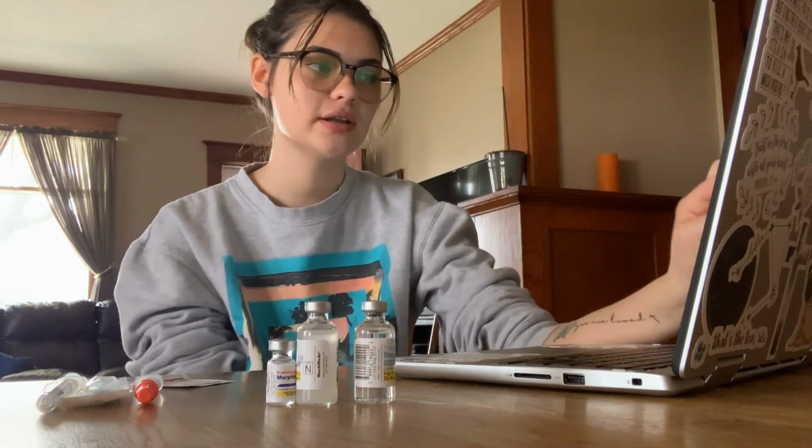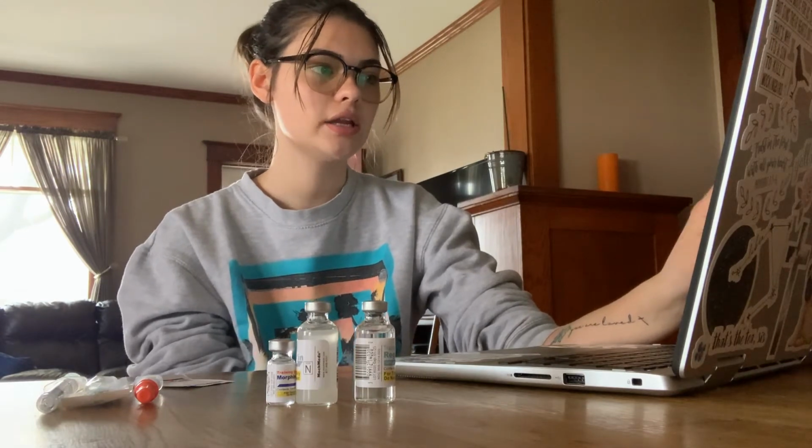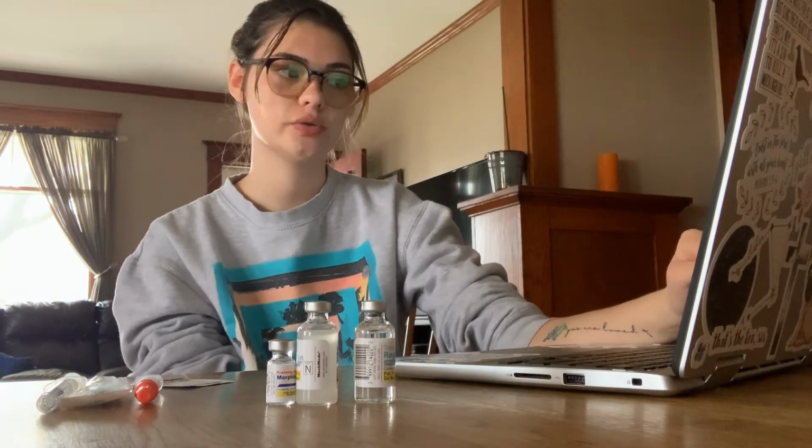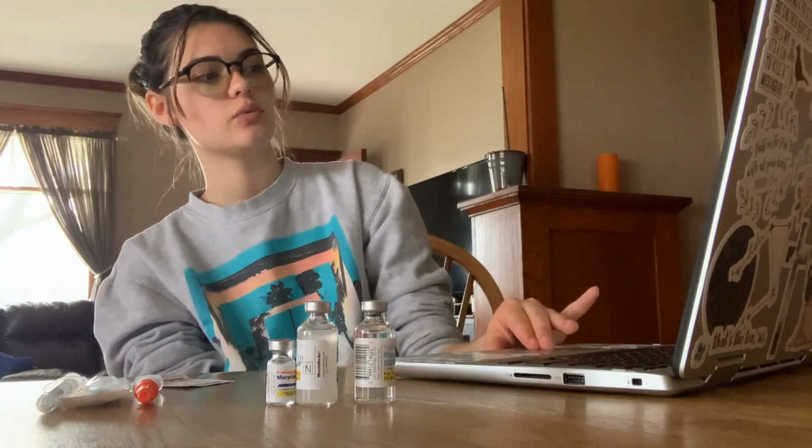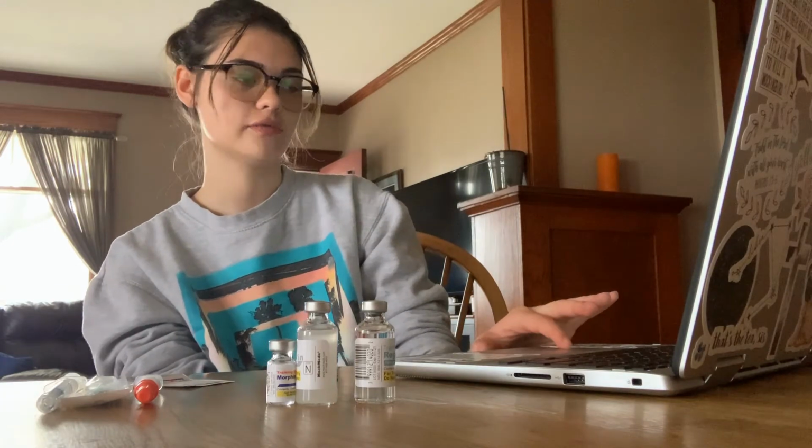And the patient's glucose was 180. So based on the sliding scale ordered by the doctor, any glucose level from 161 to 180 is going to be 4 units of regular insulin. So with that 8 units of NPH ordered by the doctor and the 4 units of regular insulin, there's going to be a total of 12 units of insulin given to the patient.